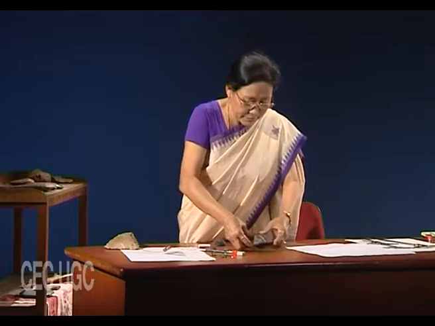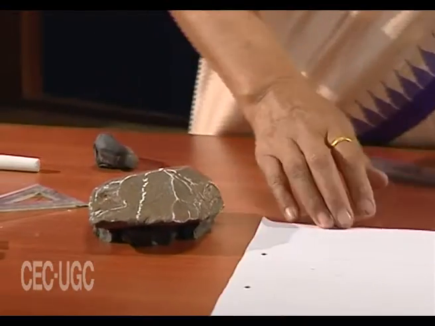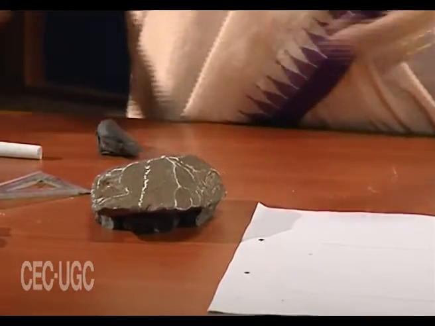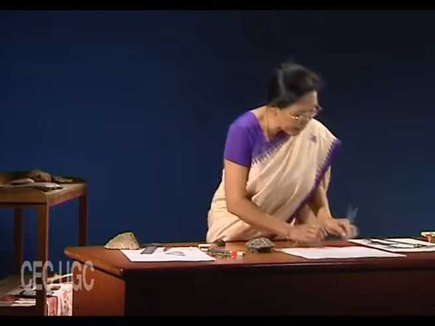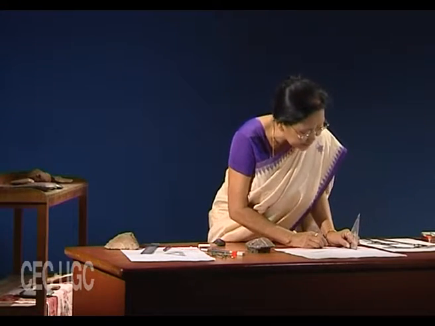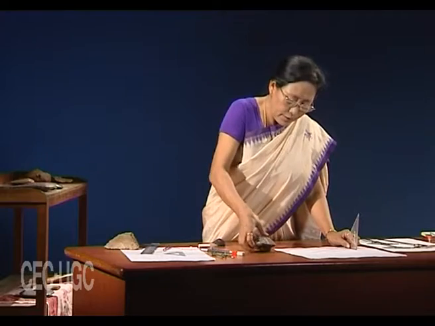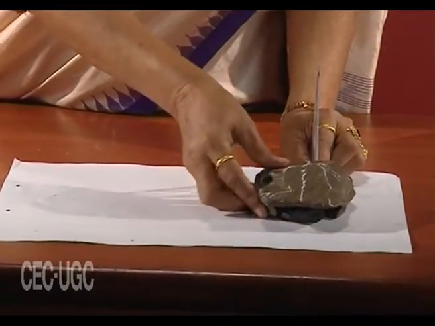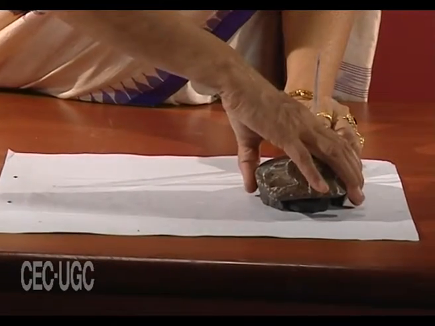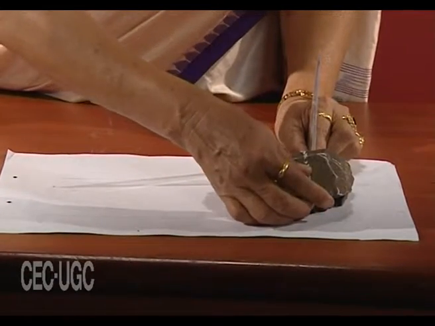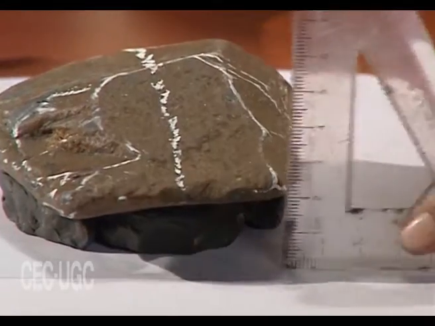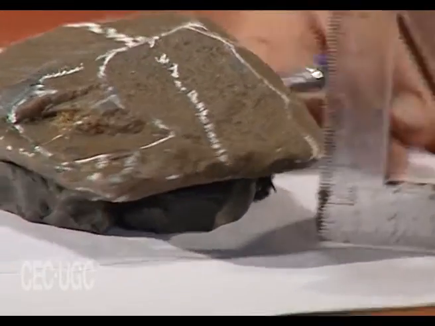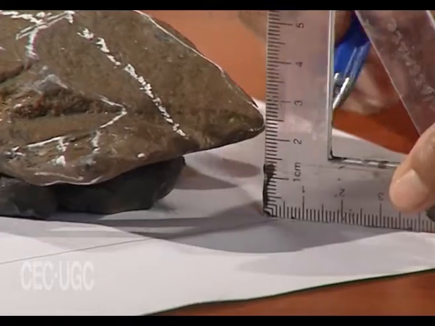Then we have to transfer it from this table to the drawing sheet. While transferring, one of our hands should hold the set square like this, and the other will hold the tool along with the model clay or plasticine and place it in this way. Then we start drawing by using the set square and pencil.